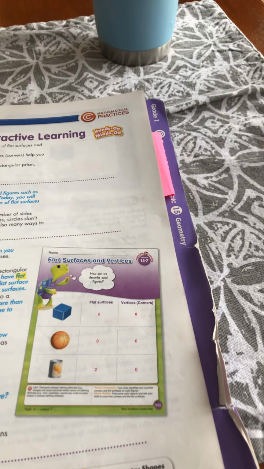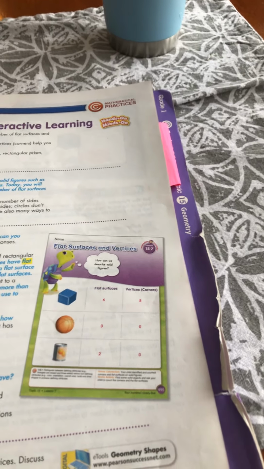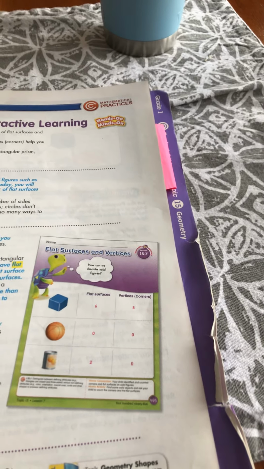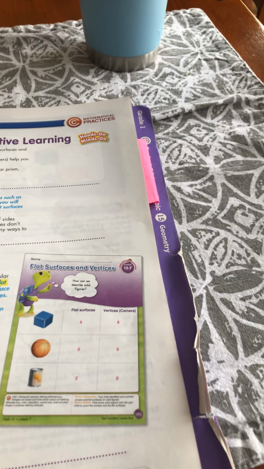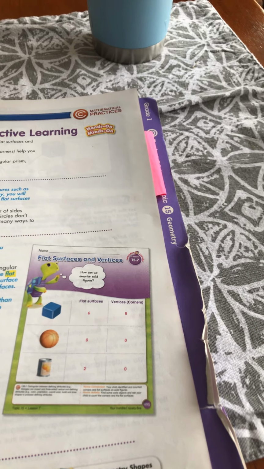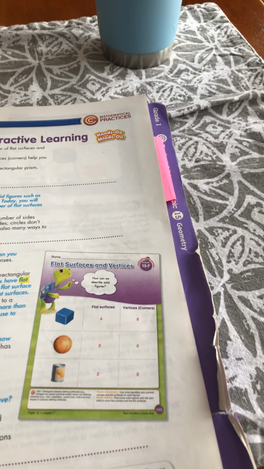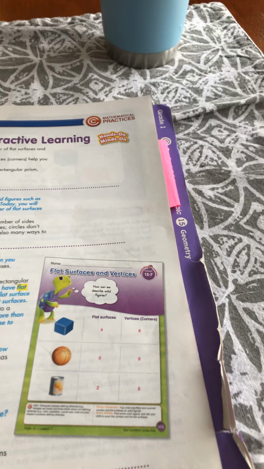Hi boys and girls, this is Mrs. Szewc, and today we're going to talk about three-dimensional shapes. And I'm also going to tell you two new math words. One is a flat surface and the other is a vertices.